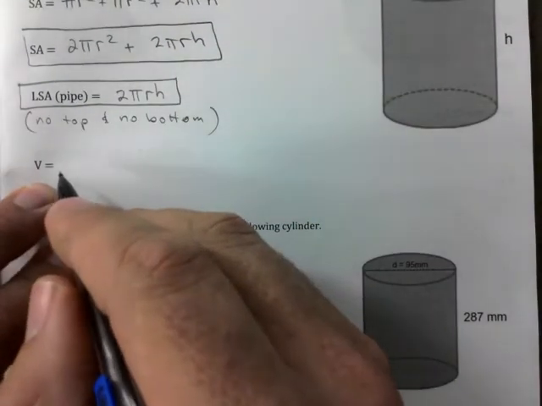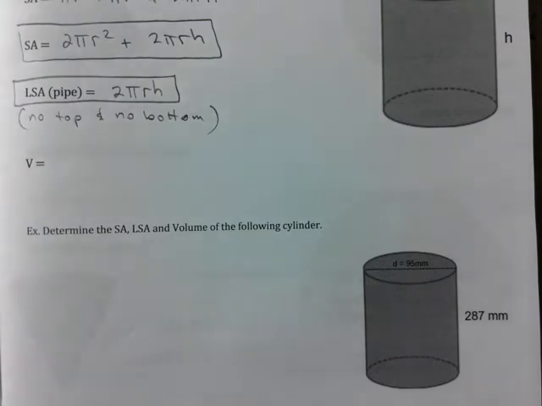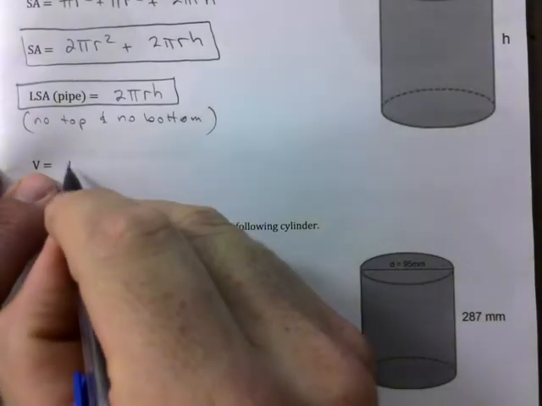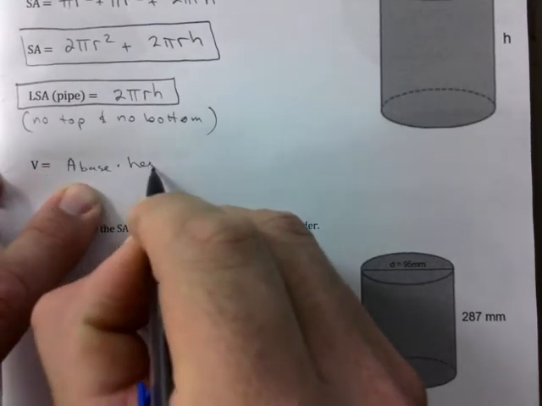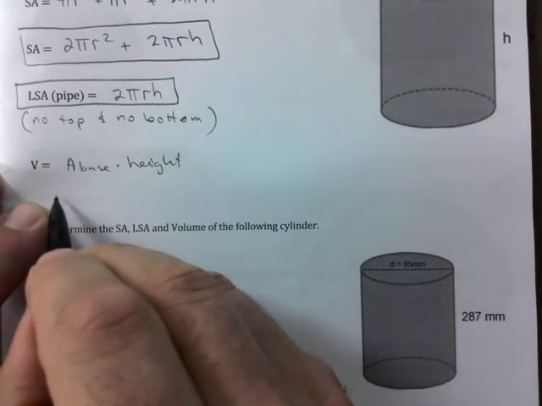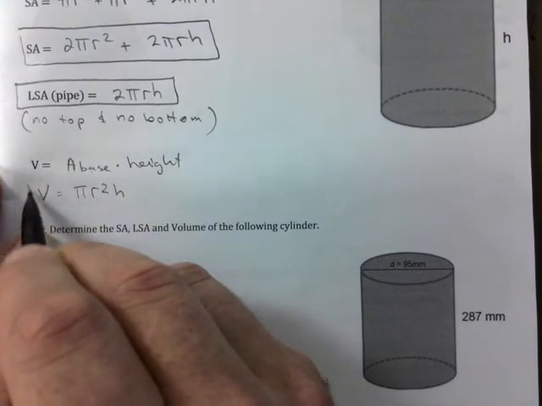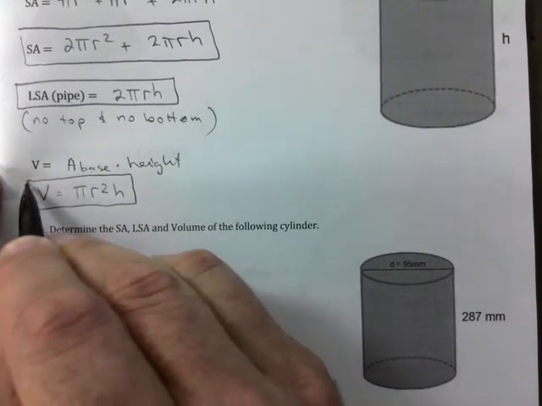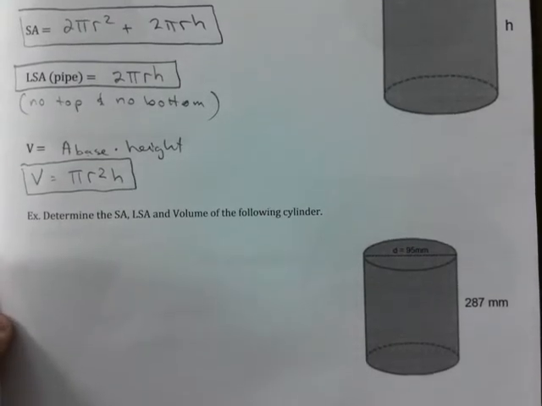The volume: what's, by definition, the volume of a prism? Area of the base times height. The area of the base is pi r squared, times height. That's why, and it probably will help you sometimes when you forget a formula. It's like, oh yeah, I remember, area of base times height. Yeah, go ahead. All right, next.